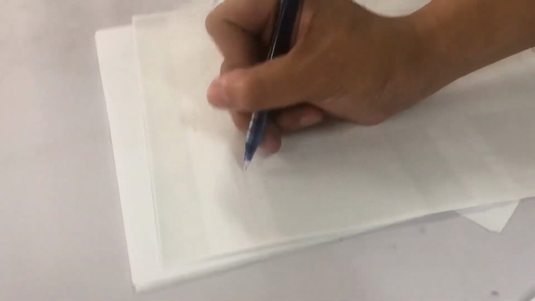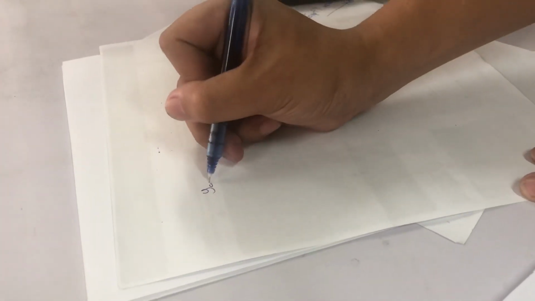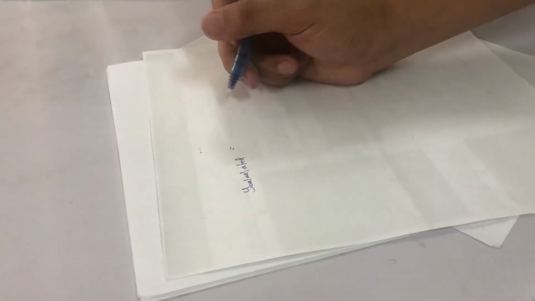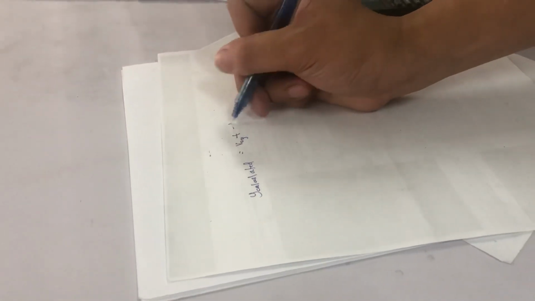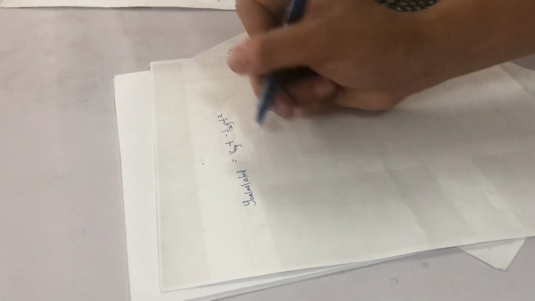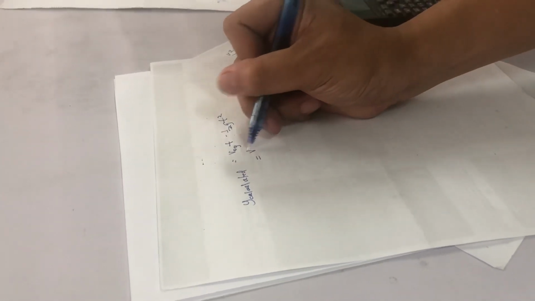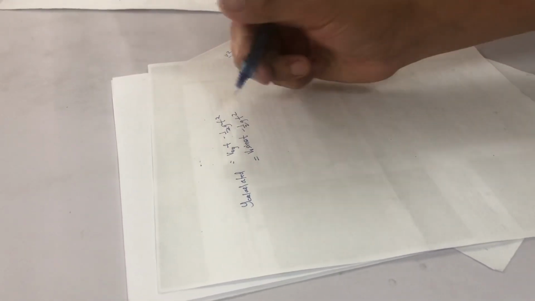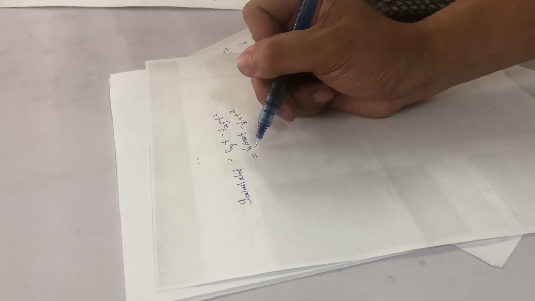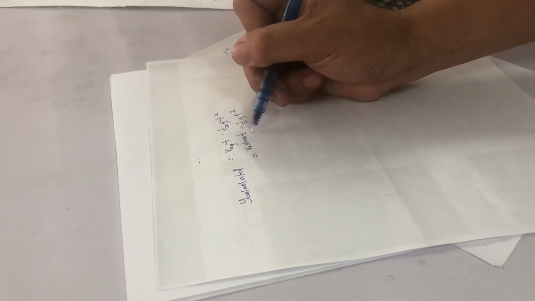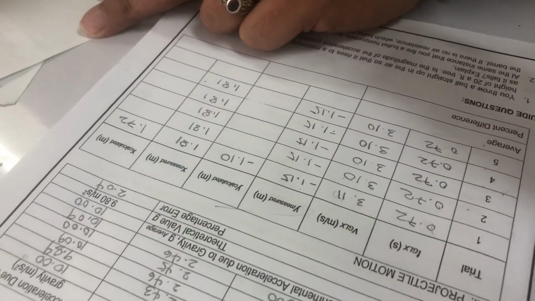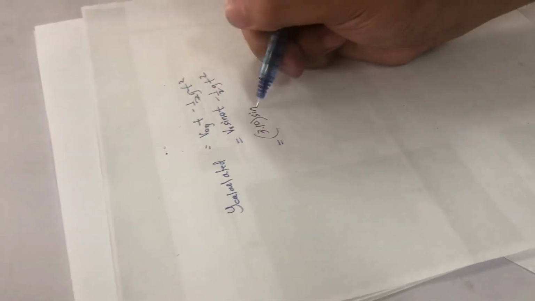Again, let's compute for Y calculated. The formula is V0Y t minus 1/2 g t squared, so V0Y is simply V0 sine theta t minus 1/2 g t squared. As I mentioned a while ago, V0 is the VGLX and the t here is the TGLX. Let's substitute the values. V0 is 3.10 multiplied by sine 40 degrees.